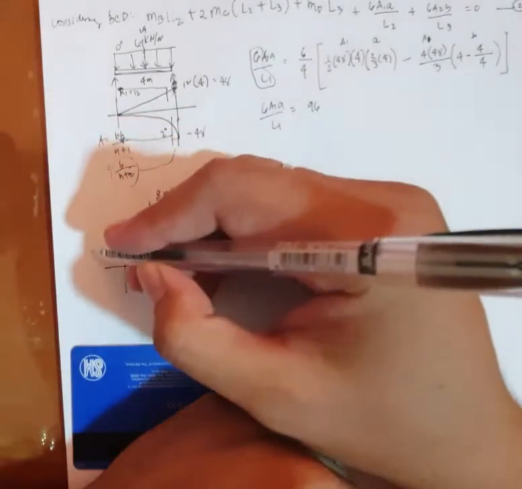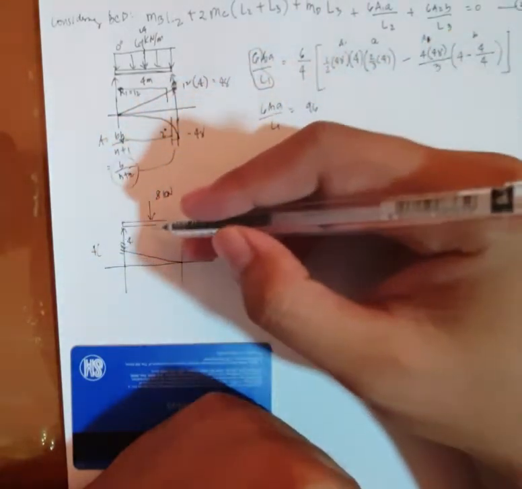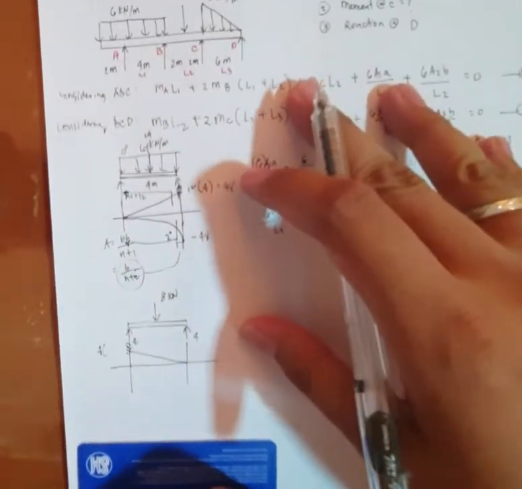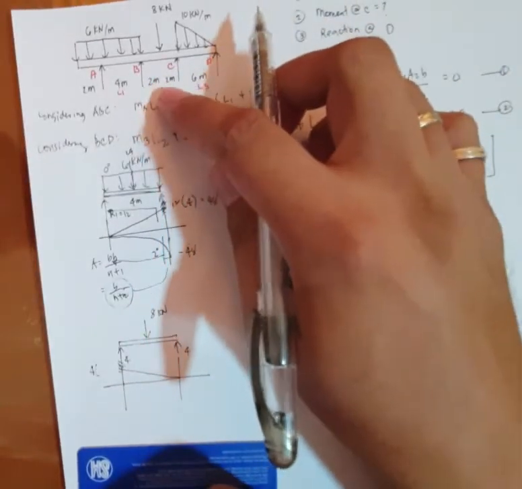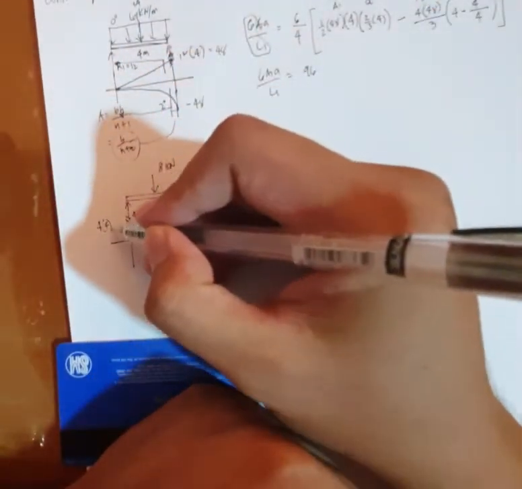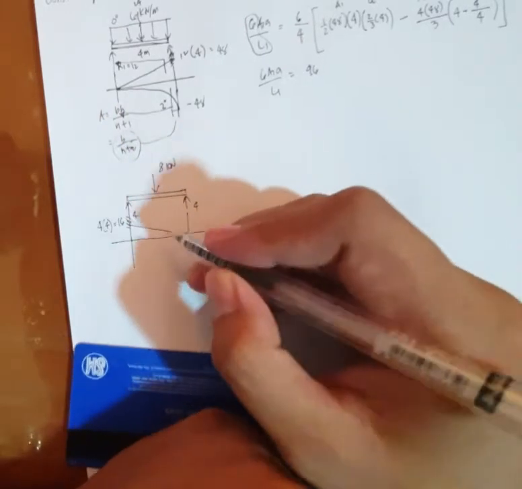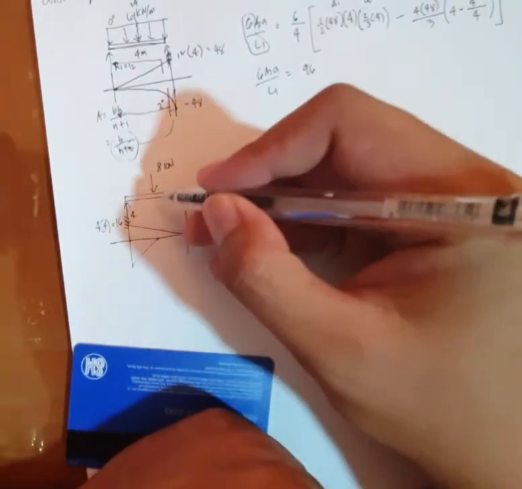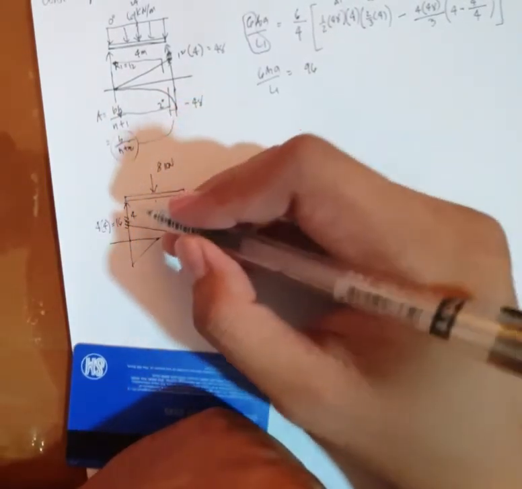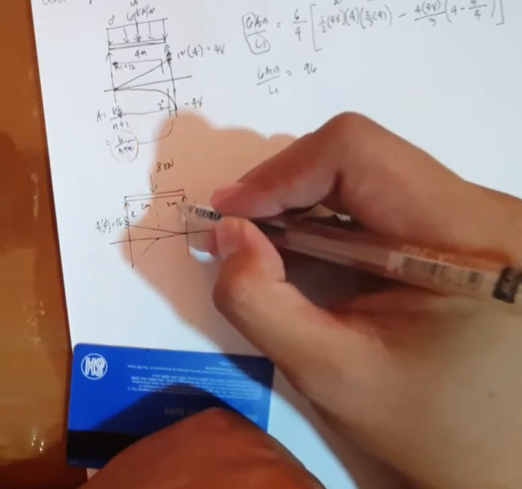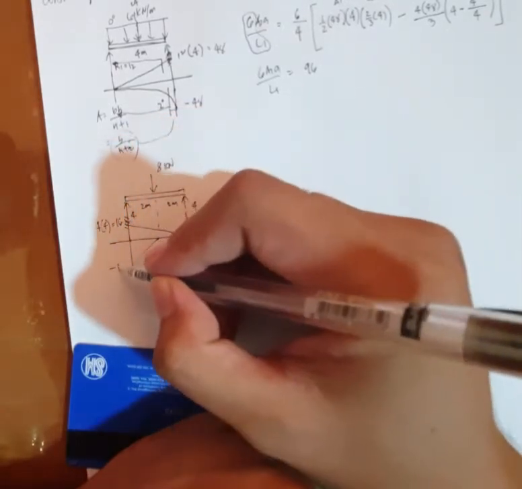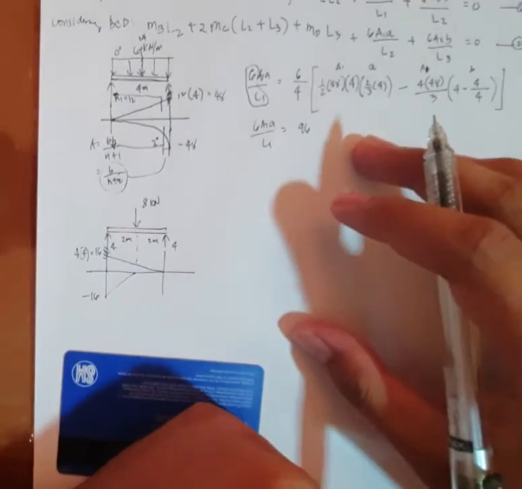So 4 times how many? 4 meters again. 4 times 4, this is 16. Then this one is 8 times 2. That is negative 16. Okay.